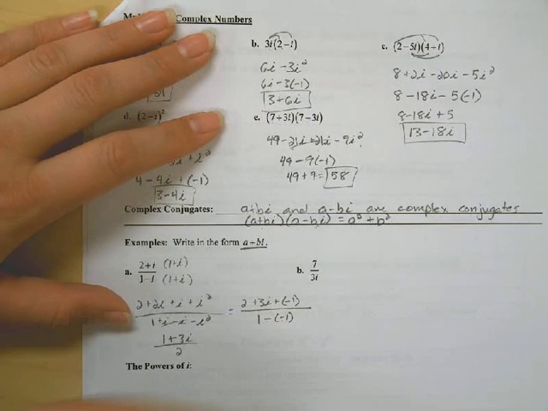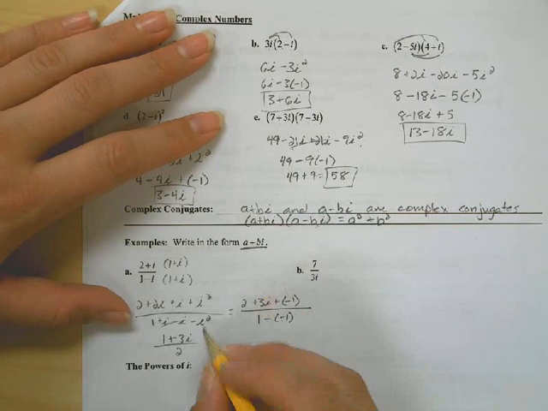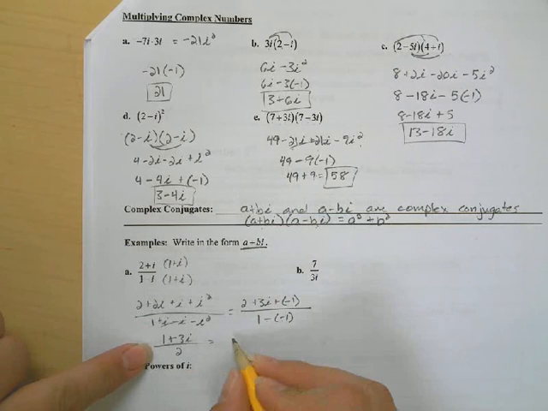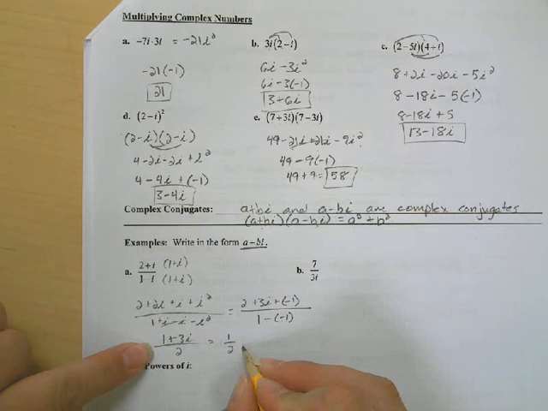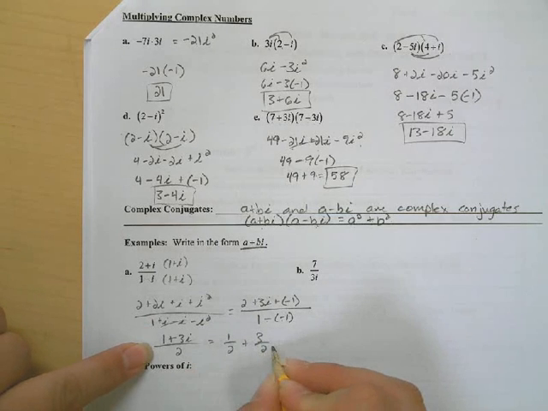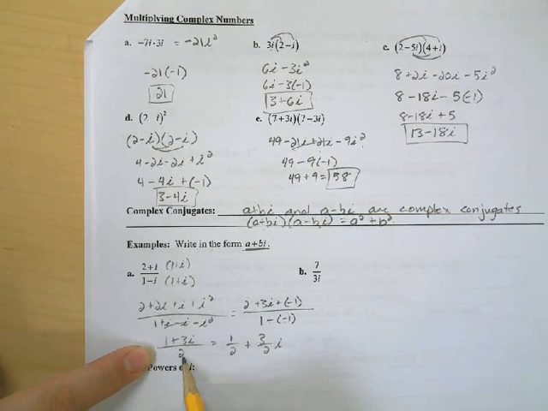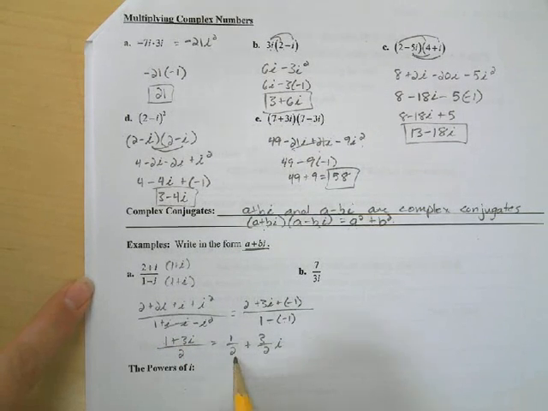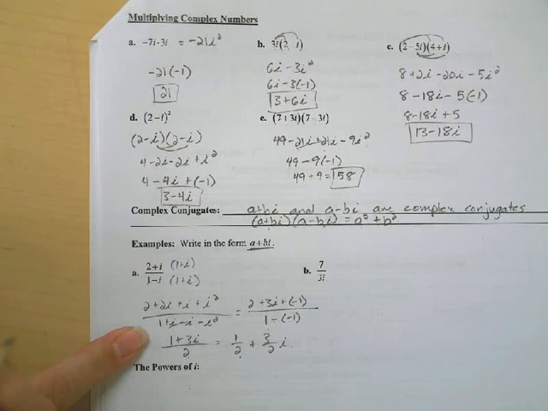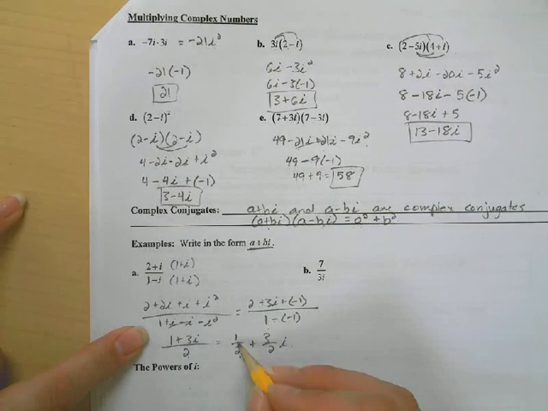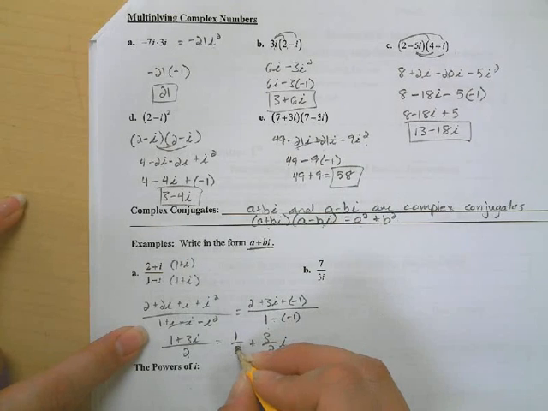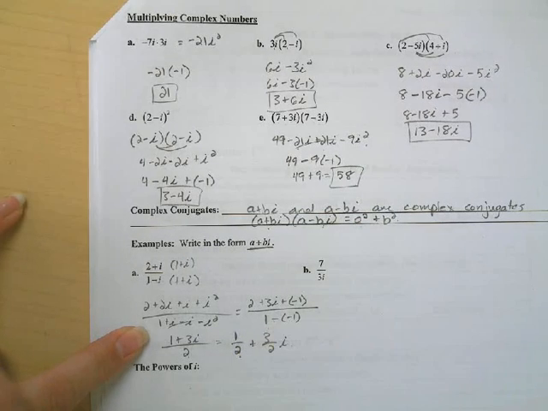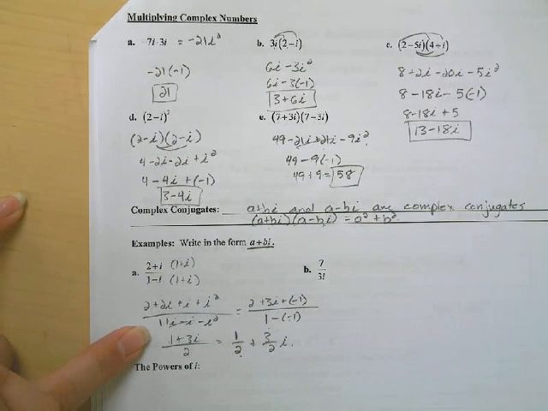Okay, and now really to write it in a plus bi form, you would just take that and split it. It's like adding fractions backwards. Because that 2 applies to the 1 and to the 3i, which means I can take it and just split it apart. So I get 1 over 2 plus 3 over 2i. So 1 over 2 plus 3 over 2i, and that's where you would stop. So that would be my complex number.